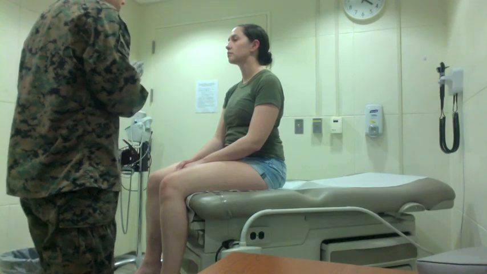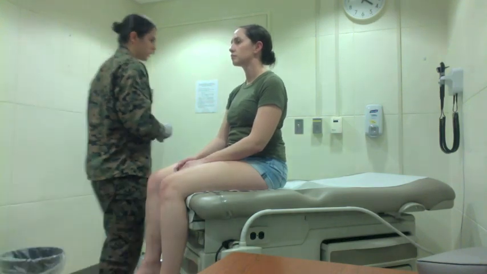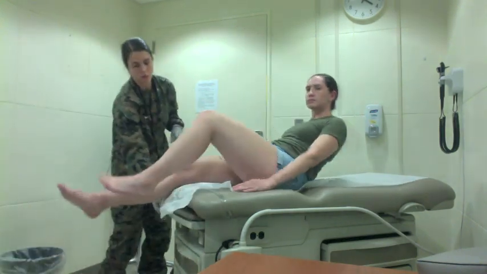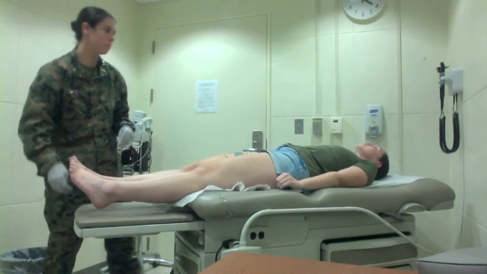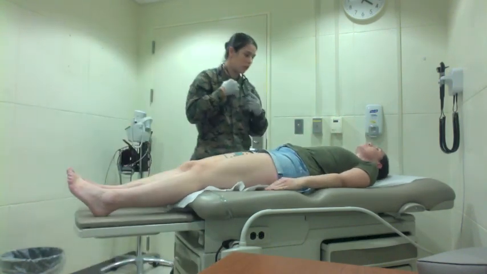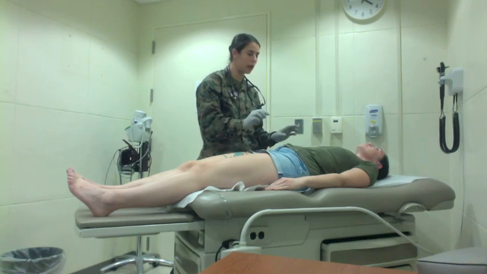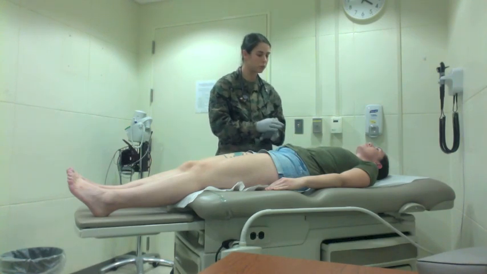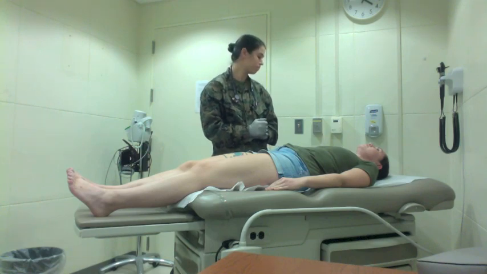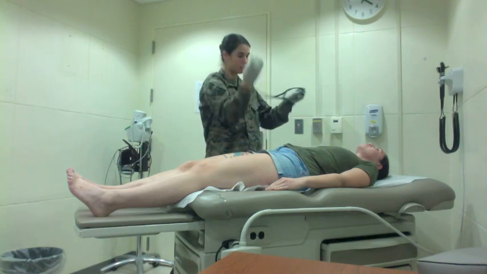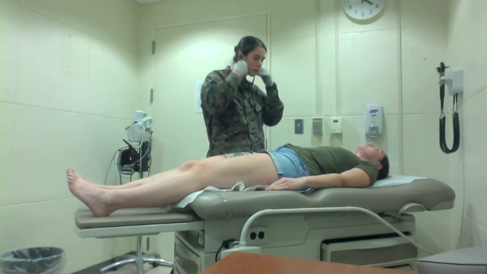And then we are going to go to abdomen. So if you want to lay down for me. Okay. I'm going to inspect her abdomen for any masses, bulges, pulsations, hernias, striations. And then I'm going to also listen to all 4 quadrants.